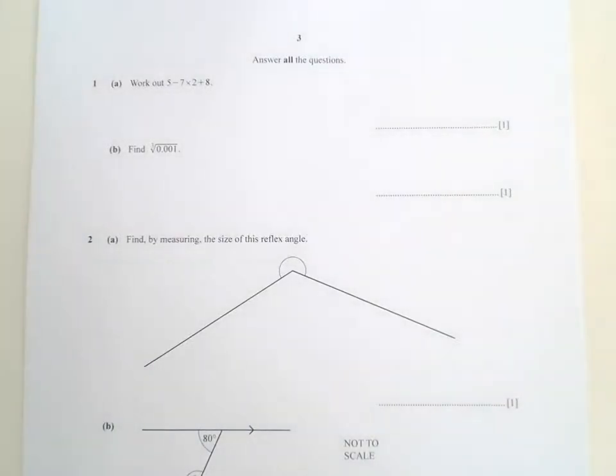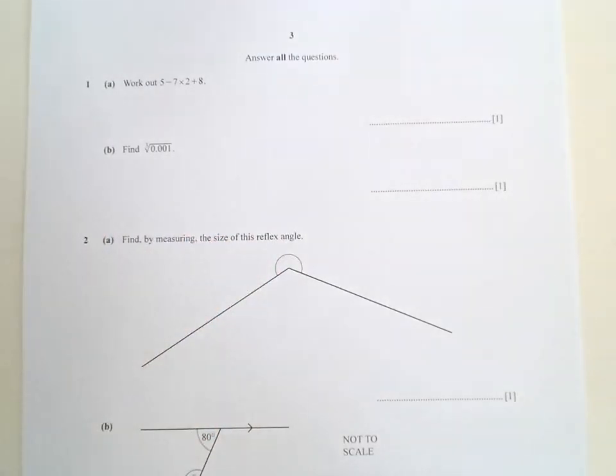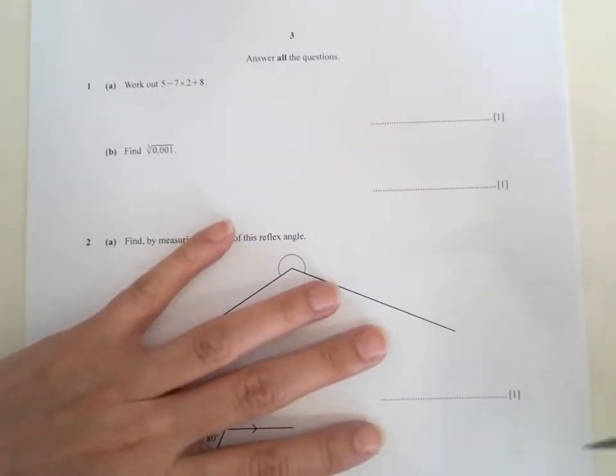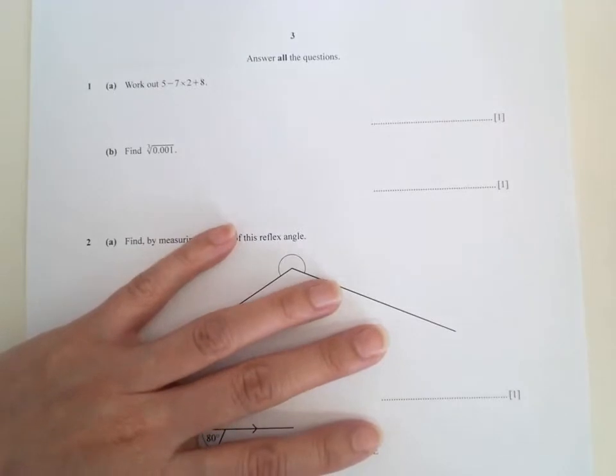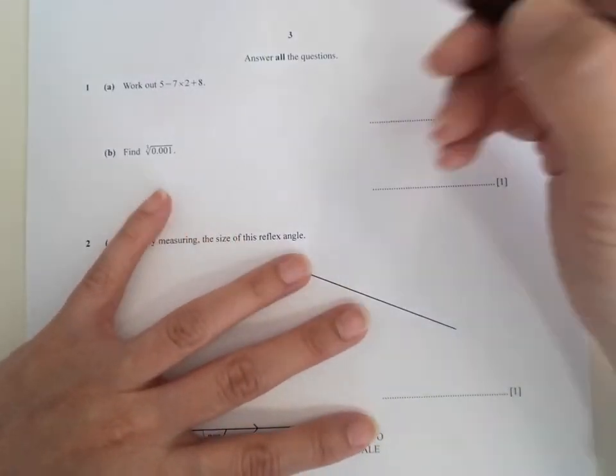Alright, so let's do some maths here. This is a non-calculator paper, so we just use our brain with those. For 1 mark, actually no step is required, but if needed, I will do some.